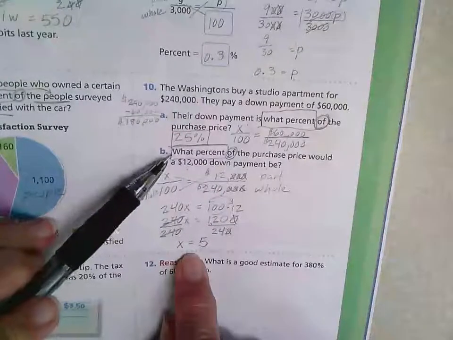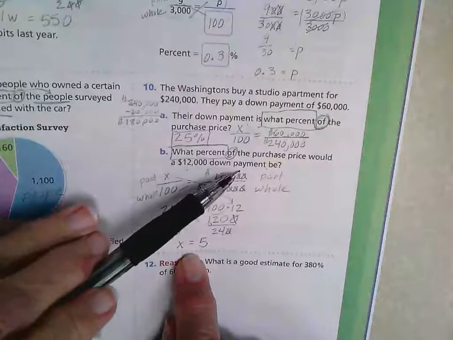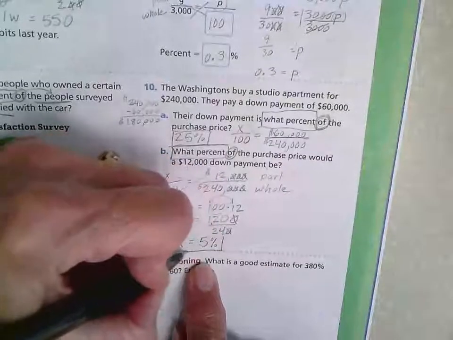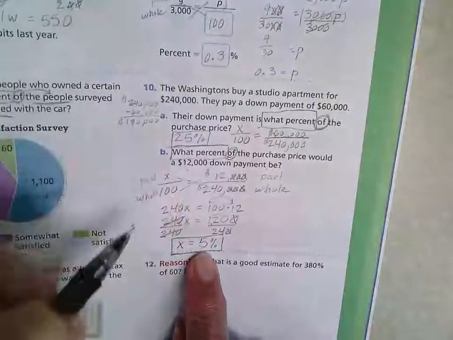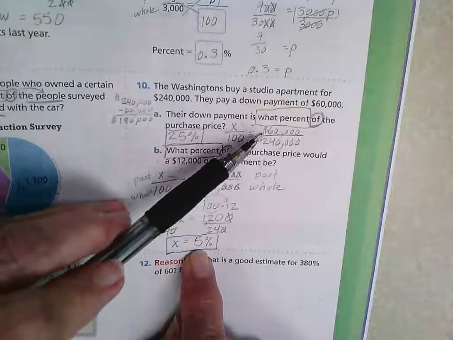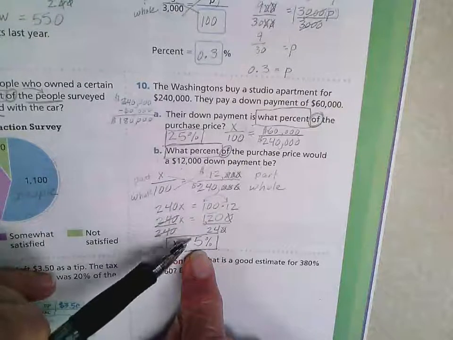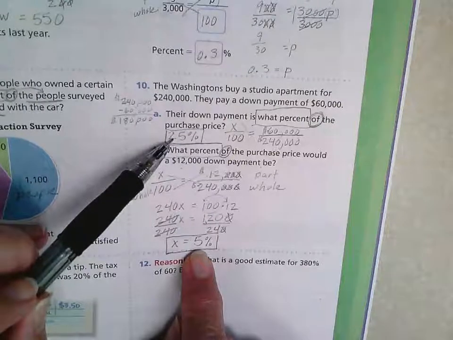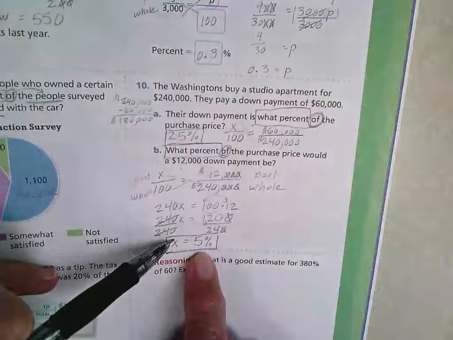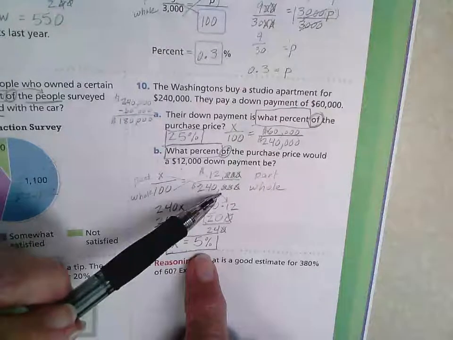My question asked what percent of the purchase price would a $12,000 down payment be? Well, it would be 5%. Well, that makes sense to me because $12,000 certainly is less than $60,000. So the percent should be less than what the percent was right here. So my answer for number 10B is 5%. 12,000 is 5% of 240,000.